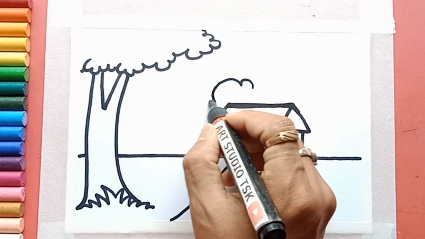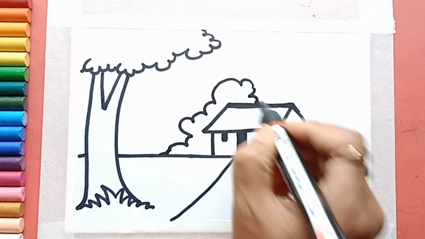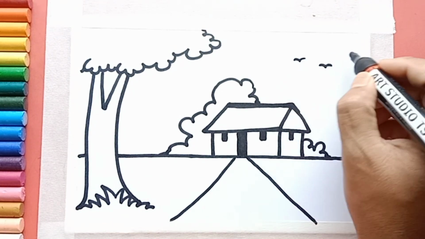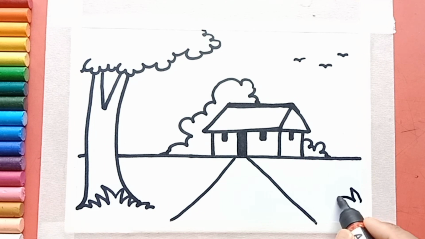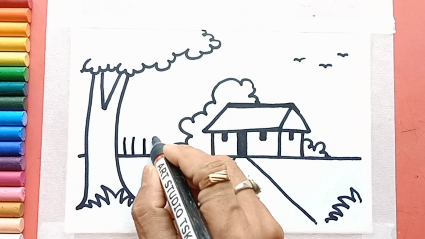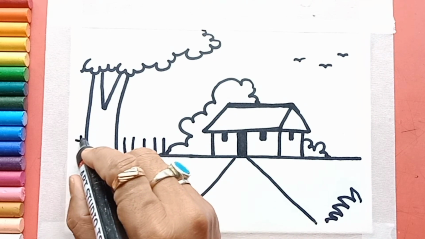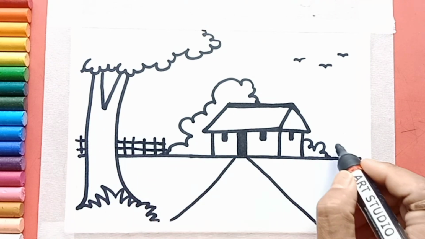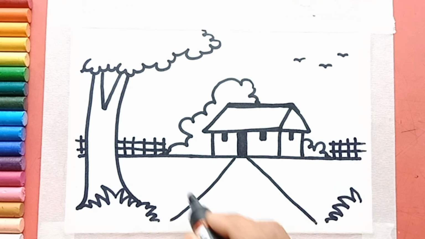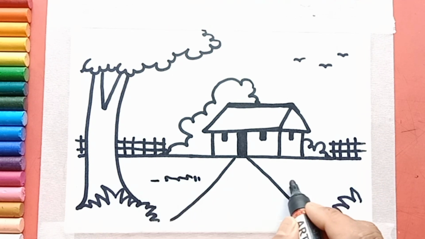Okay, behind I will draw some bushes like this, and I will add some birds in the sky and some little bit of grass, and I will add some fence on both sides. I will draw some grass.